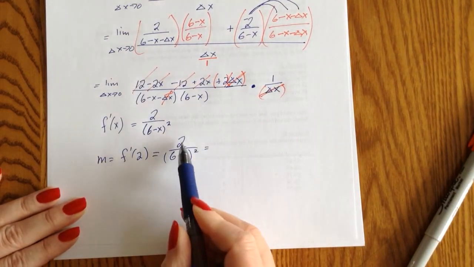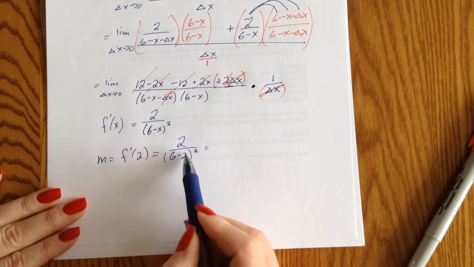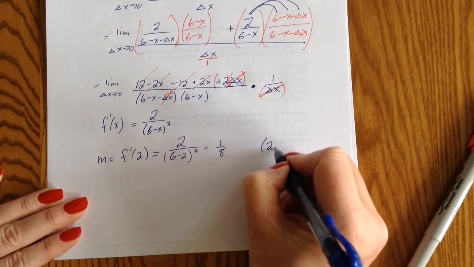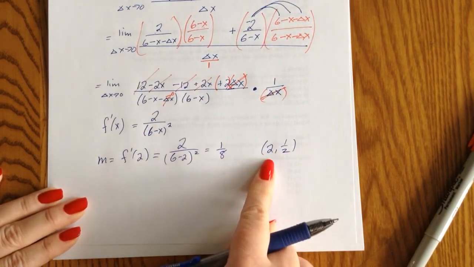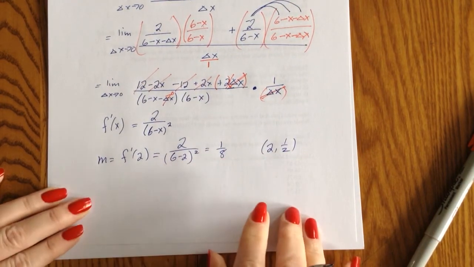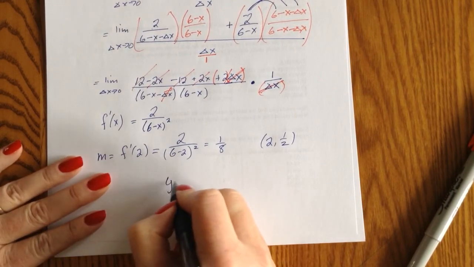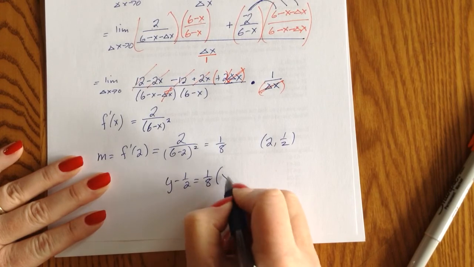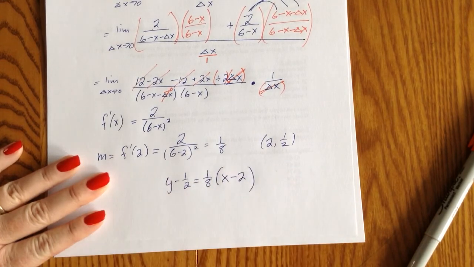So this ends up being 2 over 4 squared. That's 2 over 16, which reduces to 1/8. So from earlier, we have our point, we have our slope, point-slope form. Y minus the y coordinate, m times x minus the x coordinate. Tangent line. Booyah.